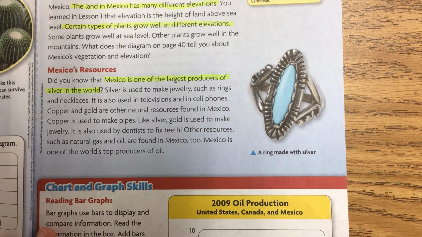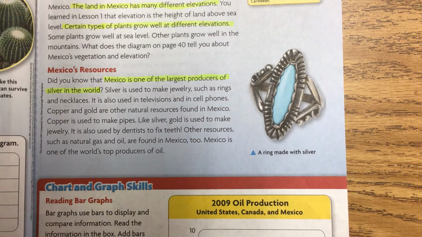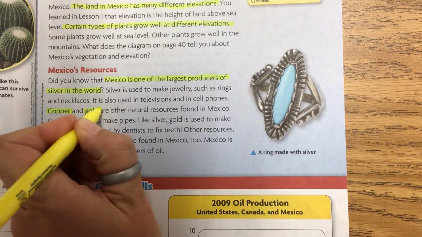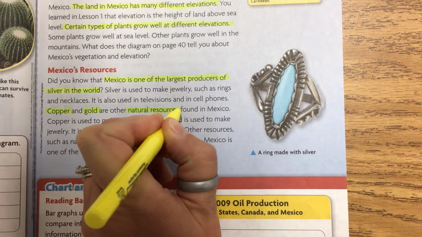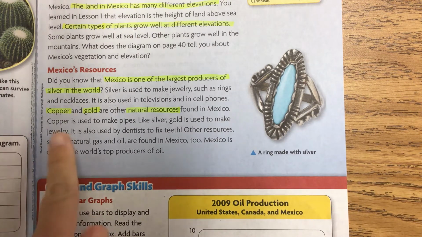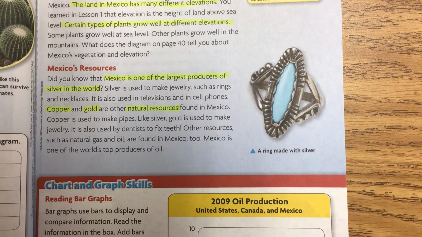Copper and gold are other natural resources found in Mexico. Let's highlight that as well. Remember, in the regions unit, we learned that a natural resource is something that's found in nature that we can use. So copper and gold are natural resources found in Mexico. Copper is used to make pipes. Like silver, gold is used to make jewelry. It is also used by dentists to fix teeth.